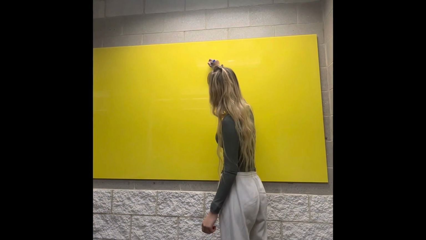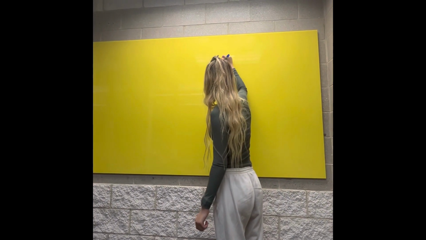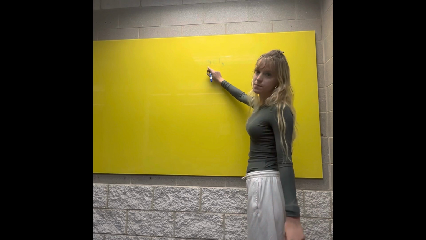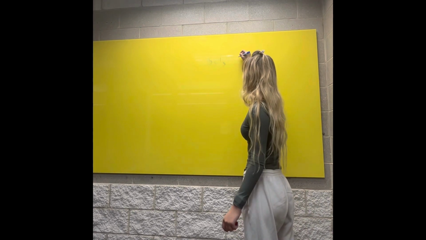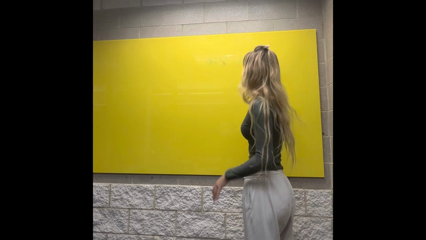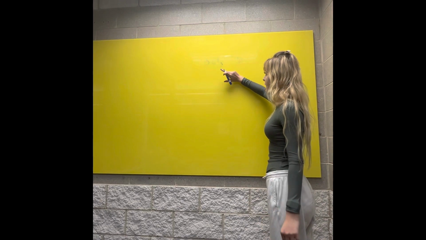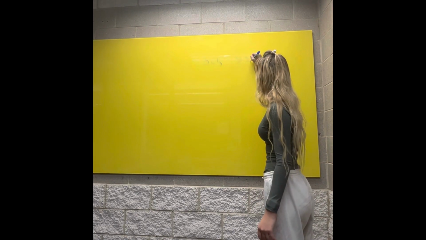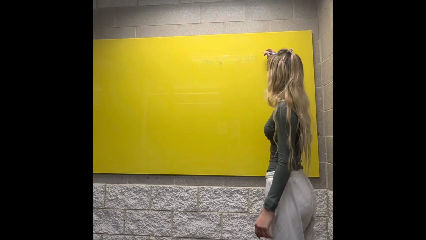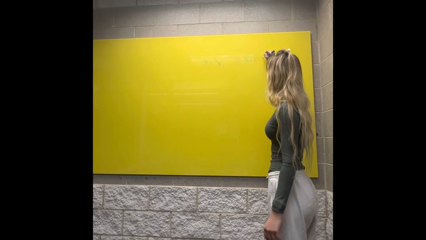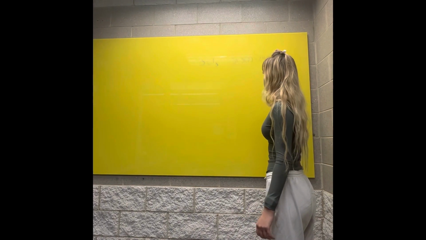Today we'll be drawing the Lewis structure for boron trichloride, and according to the periodic table, boron has 3 valence electrons, and chlorine has 7. So we'll do 3 times 7 since we have 3 chlorine atoms, and we get a total of 24 valence electrons.